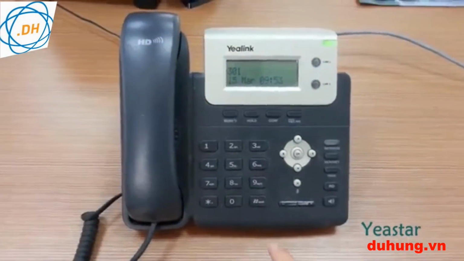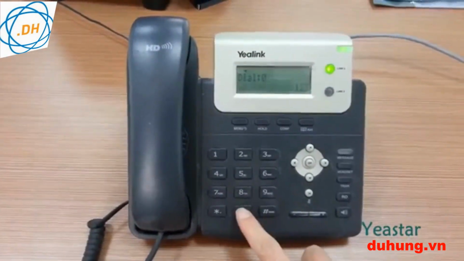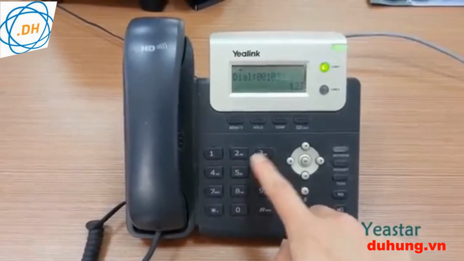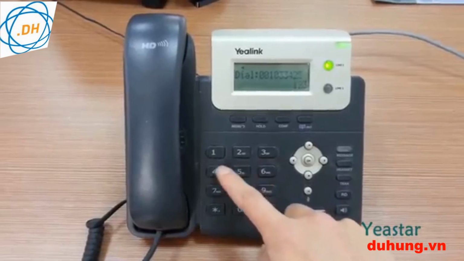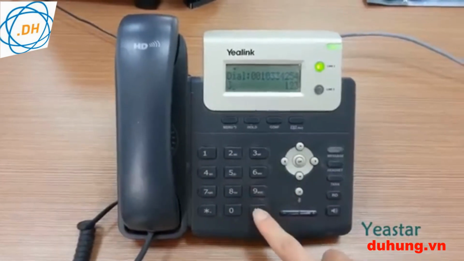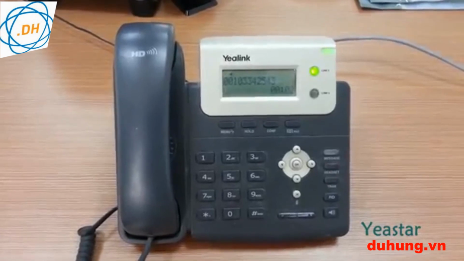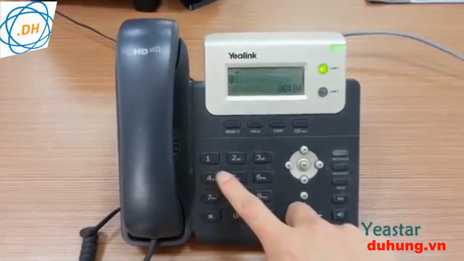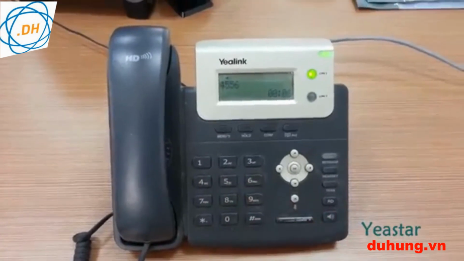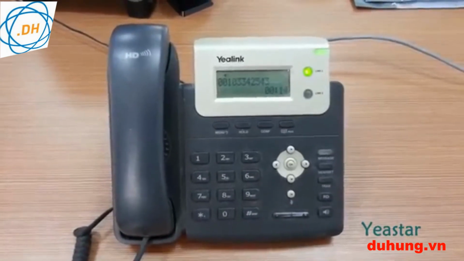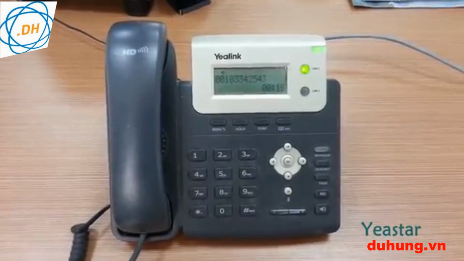Use an extension that has the permission to dial an international number. Please enter your password followed by the pound key. Follow the prompt and enter the password. Thank you. The call is connected.